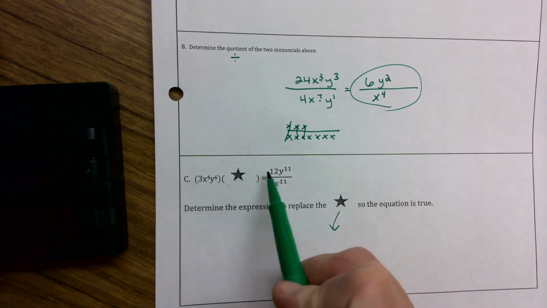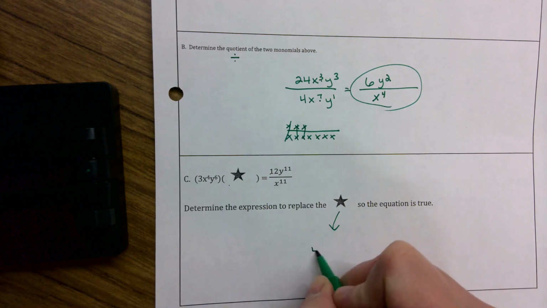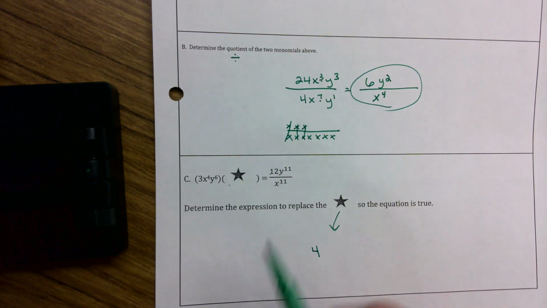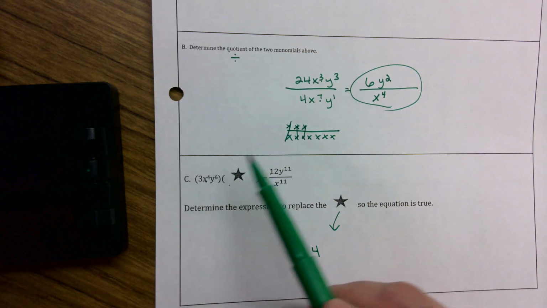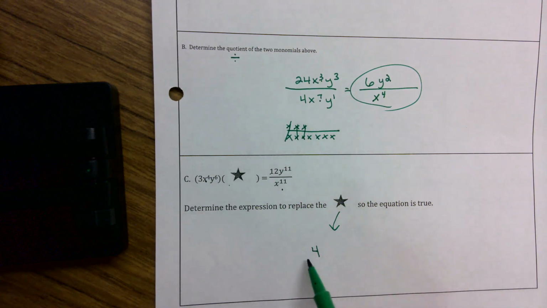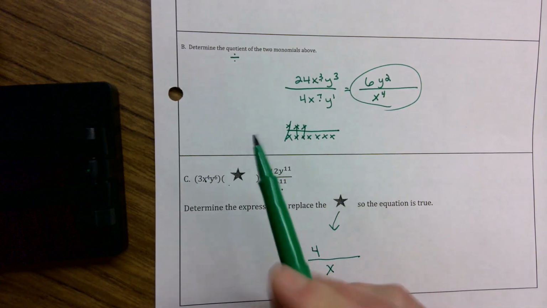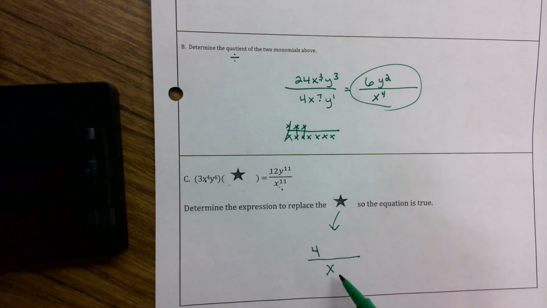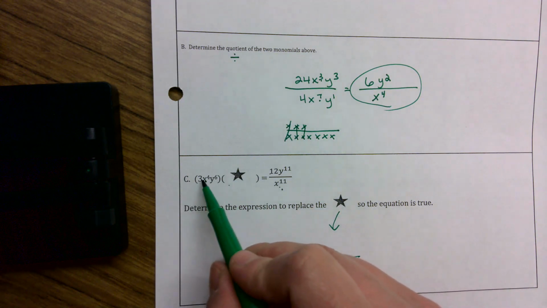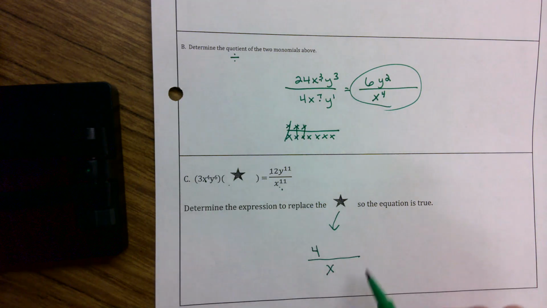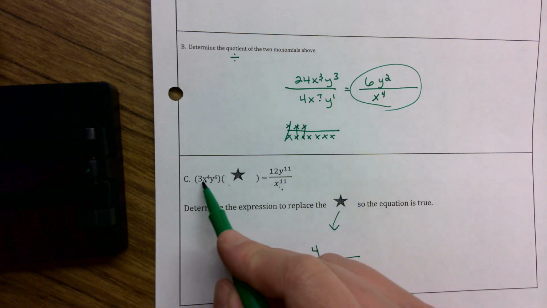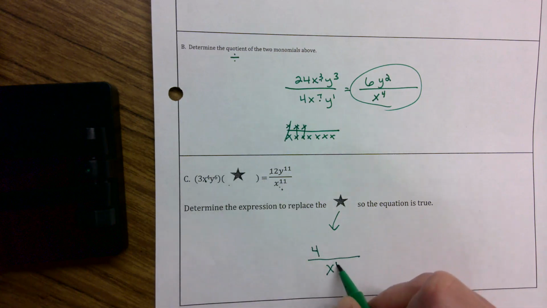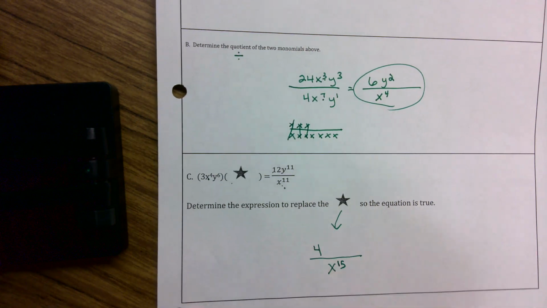Well, 3 times what gives you 12? It has to be 4. I have x on top, and now x is on the bottom. That means that something had to be on the bottom. If x is bigger on the bottom, that means there was a bigger quantity on the bottom. So what number minus that 4 gives you 11? It would have to be 15, right?